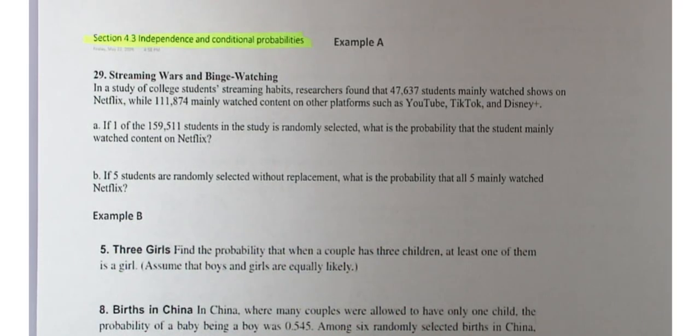What's your idea of independence? What does it mean for two things to be independent? I mean, are you independent of your parents right now? You don't have to answer that to me, but what does it mean to be independent? One doesn't affect the other? Yeah, something doesn't affect the other one. And in probability, when something is independent, then the two events don't affect each other.